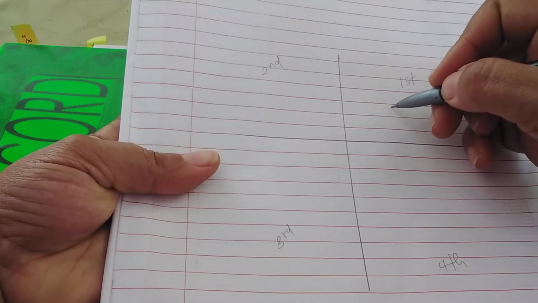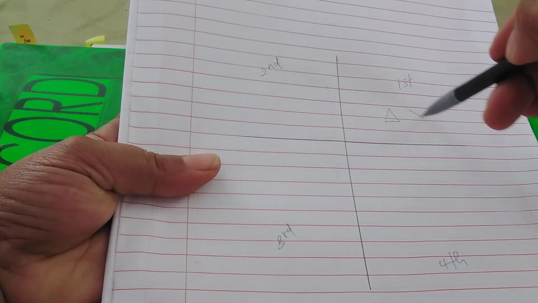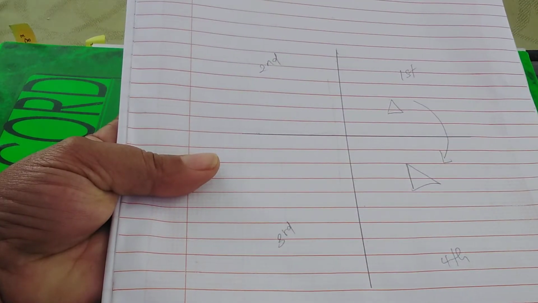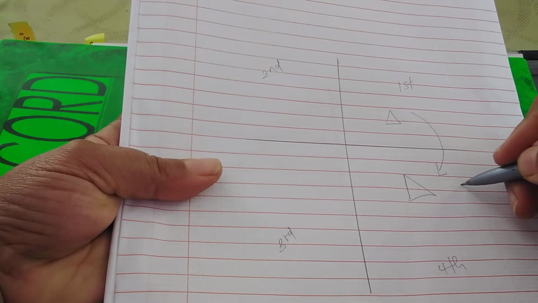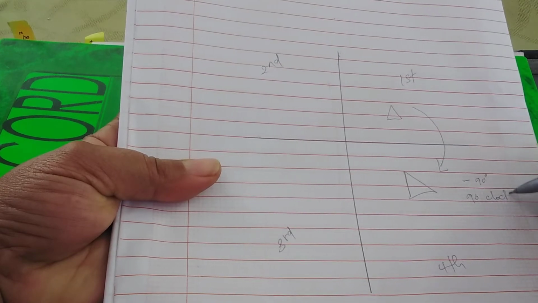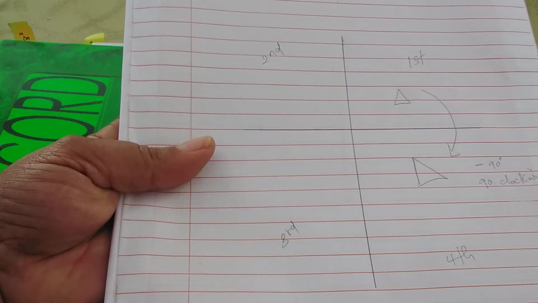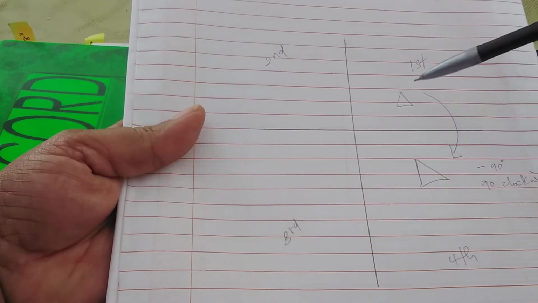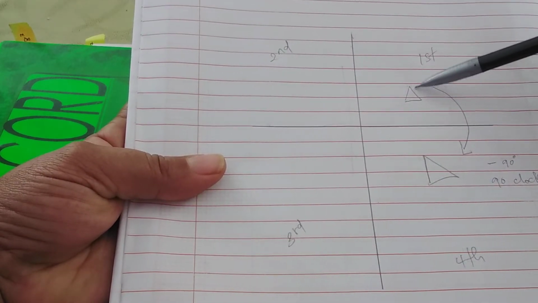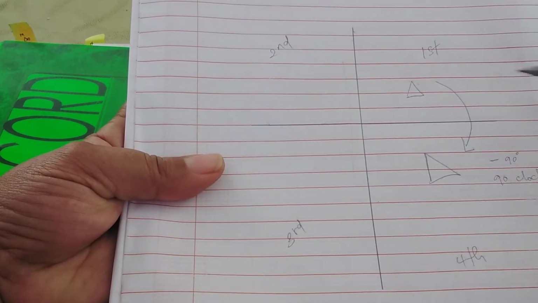Now, if we have an object here and we rotate it 90 degrees clockwise, it will take us right here, somewhat like that. But that is negative 90 degrees or 90 degrees clockwise. So, what if I went the other way? How many angle turn will it take me from here going in an anti-clockwise direction to reach the fourth quadrant?